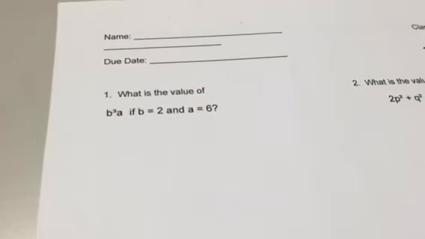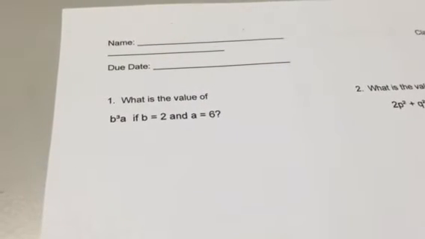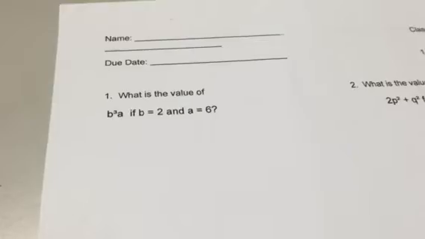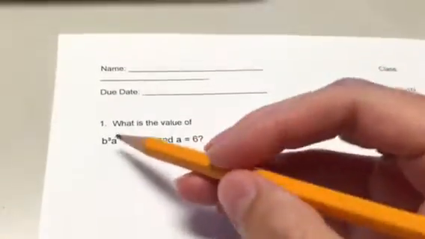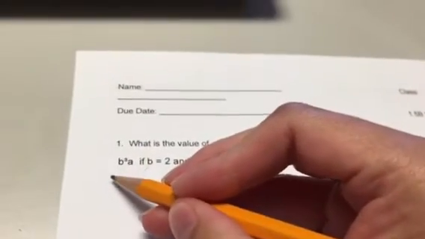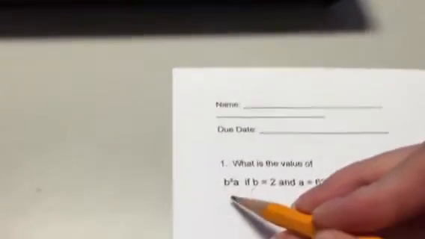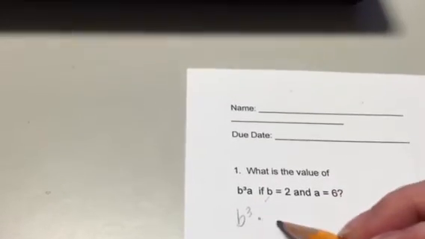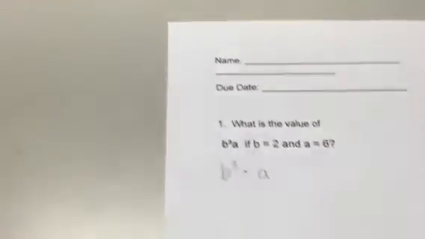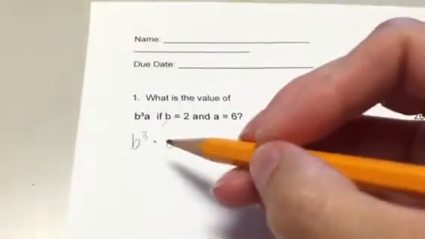Question number 1. What is the value of b to the third a if b equals 2 and a equals 6? Well, first thing I'm going to do is write down b to the third times a. Now I'm going to substitute the values in that they gave me.